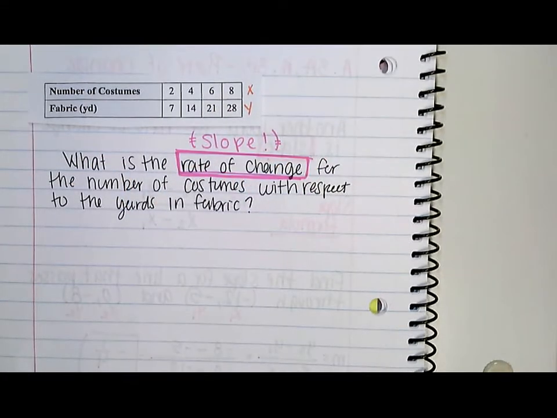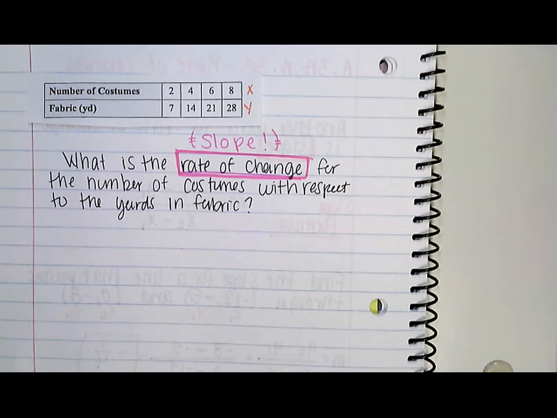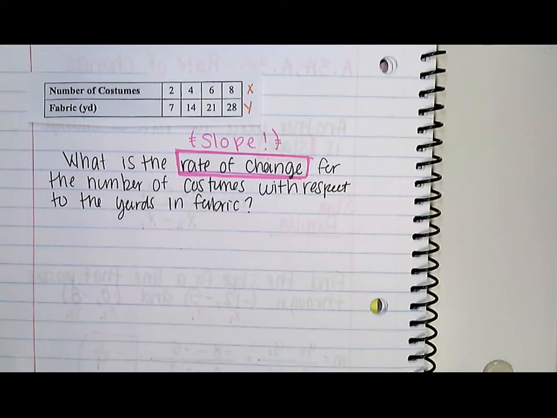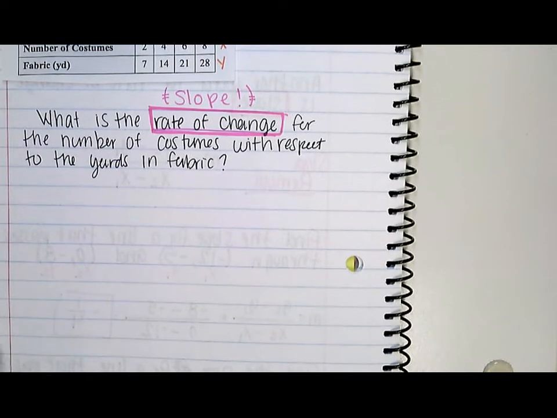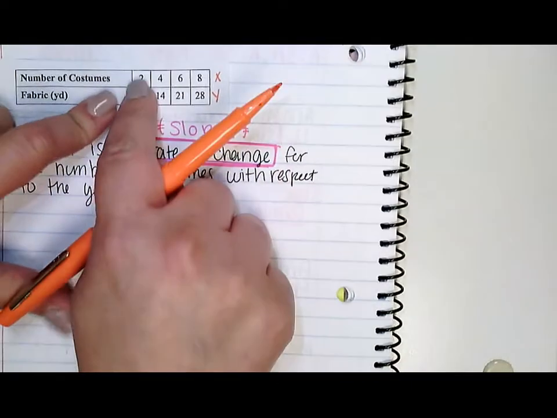How many points do we need to find the slope? We need 2 points to find the slope. So here we got one option.